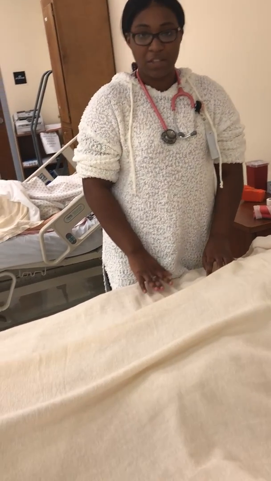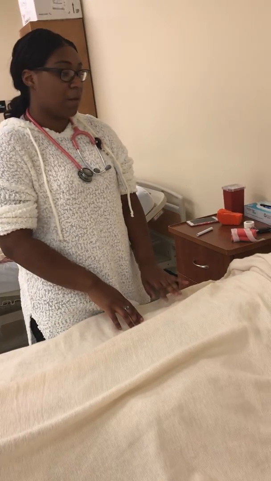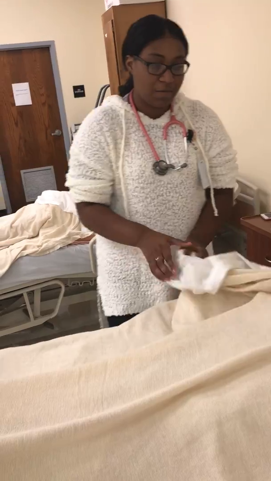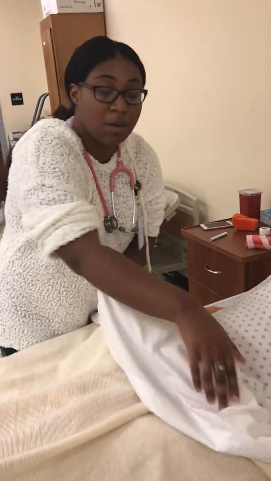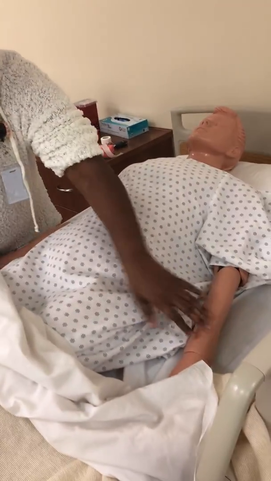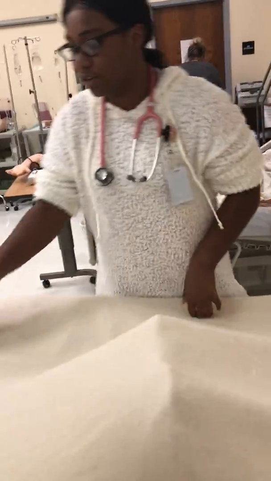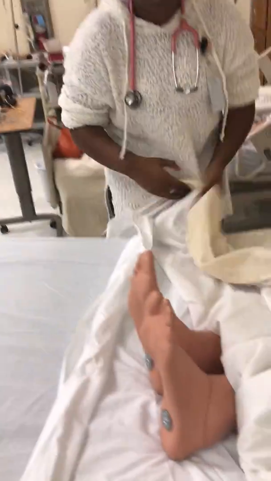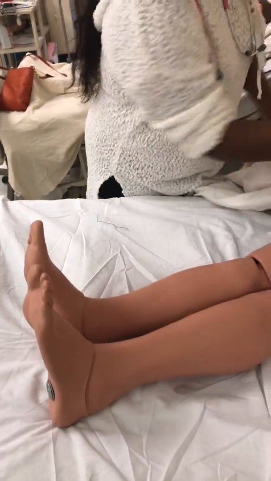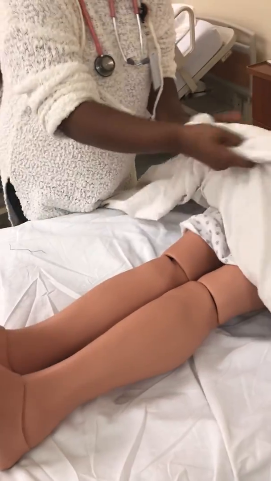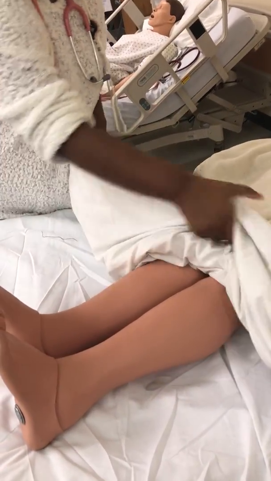After I assess my patient's general appearance and behavior, I'm going to start with the skin. First, I'm going to check my patient's skin to see if it's good, like pink, moist, and normal. My patient's skin is pink, moist, and normal on the upper extremities. Now I'm going to check the lower extremities. And it's also pink, moist, and warm in the lower extremities.